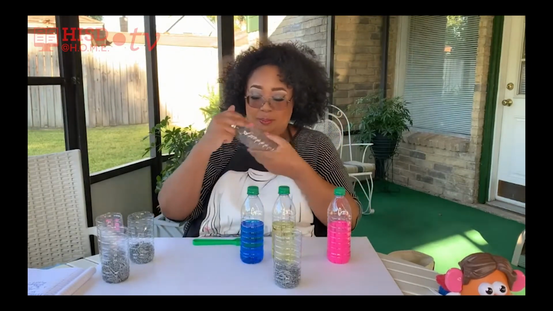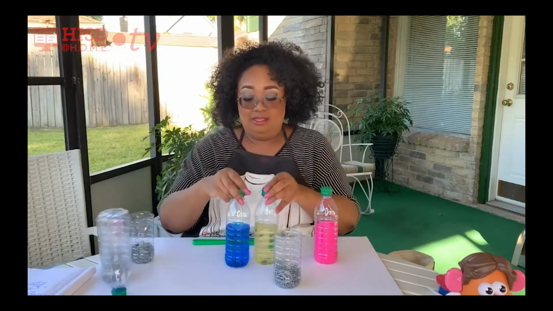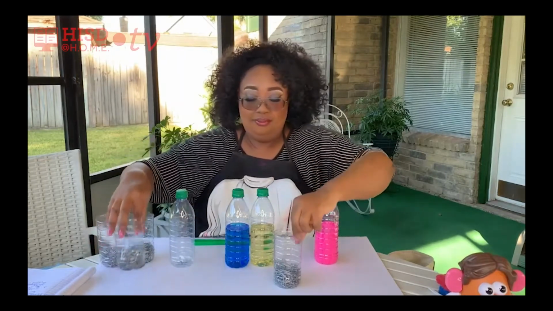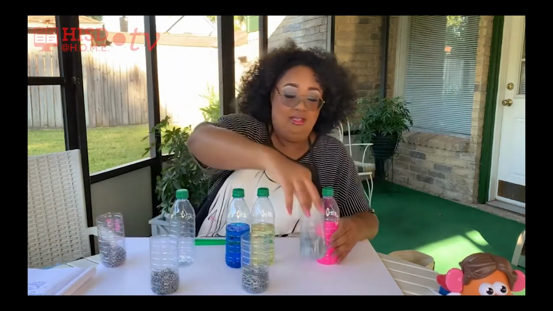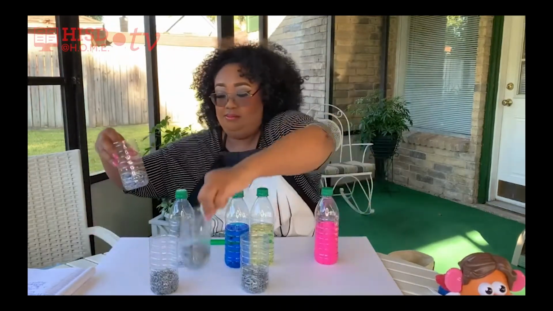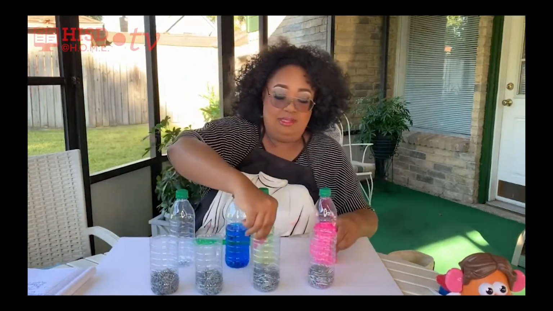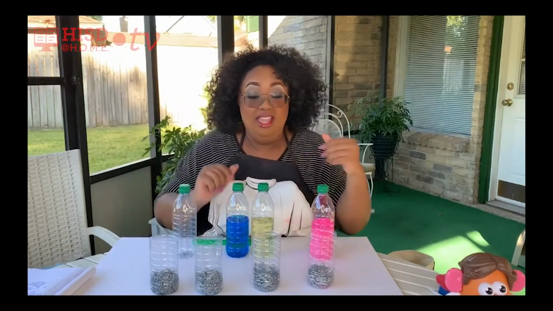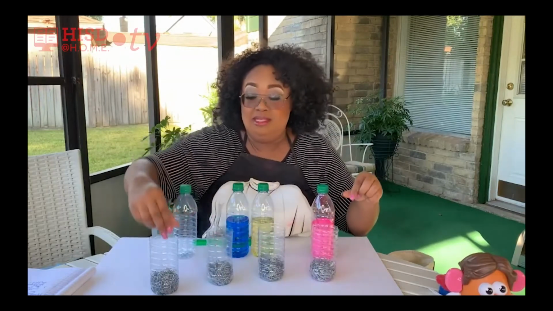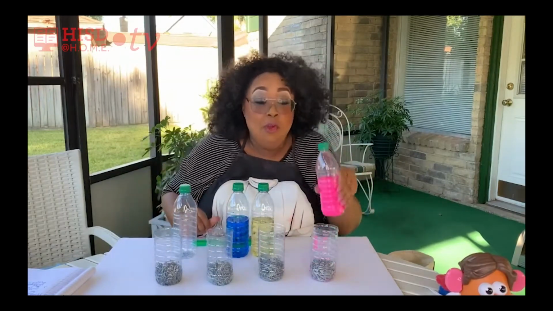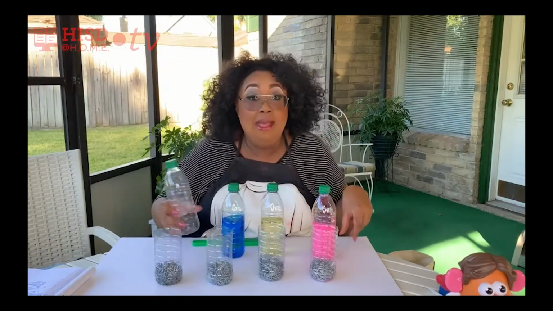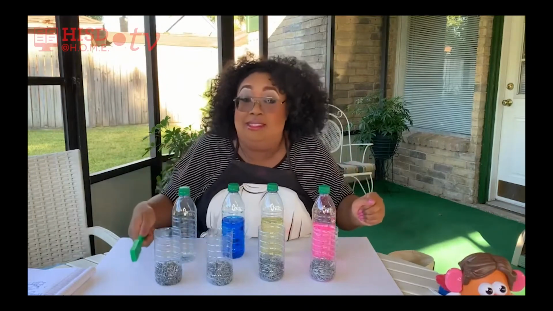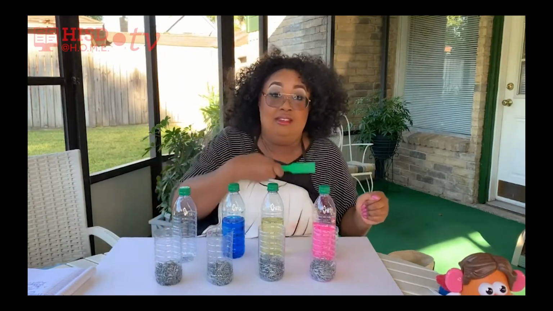So here we have our substances. Four substances, three states of matter. Then we're going to have our containers of paper clips. Now I put the same amount of paper clips in each container. I'm going to pour the same amount of substance in each container, the same amount in each container. I'm going to use the same magnet for each container.